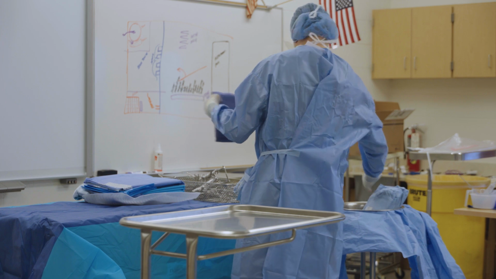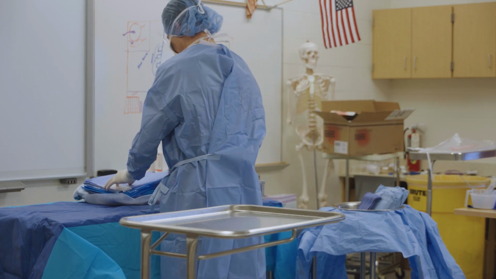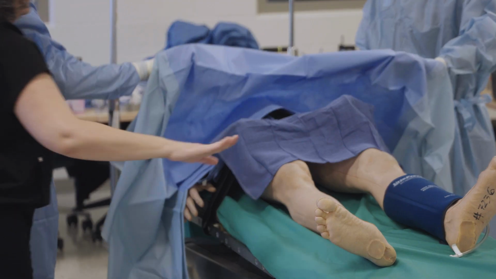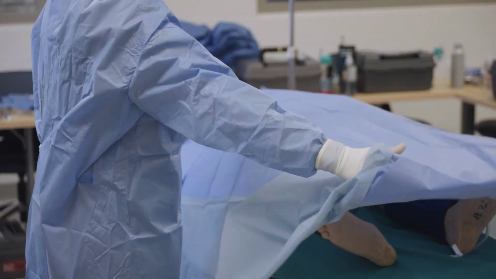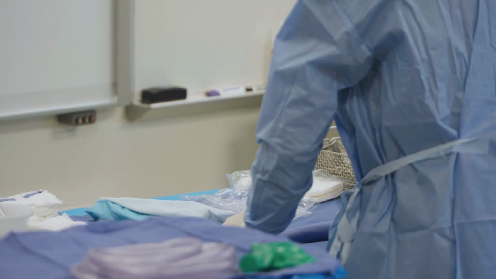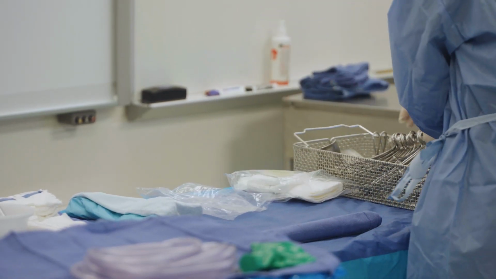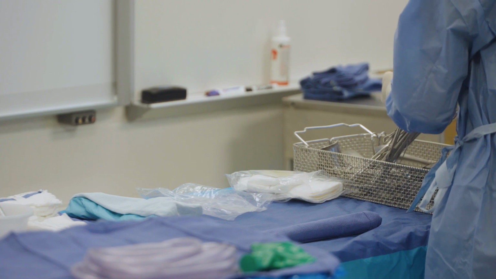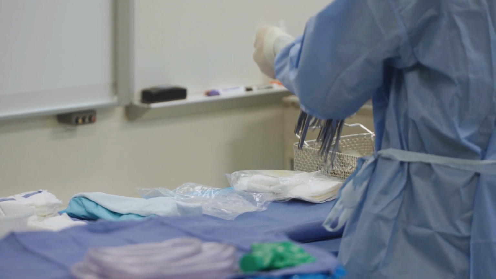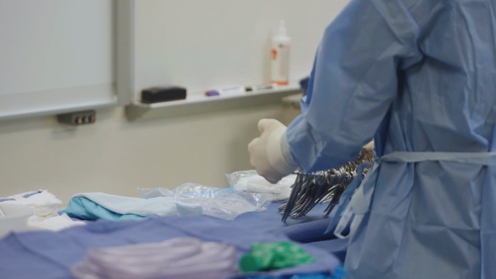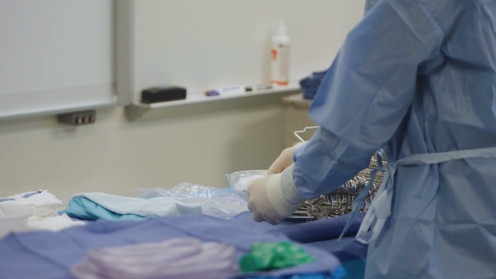If you've always wanted to be part of a team of medical professionals working in the operating room, then becoming a surgical technologist may be the right career for you. Let CT State Community College show you what a surgical technologist does and how you can contribute to having an impact in the life of a patient.